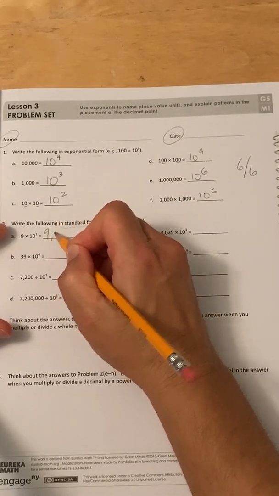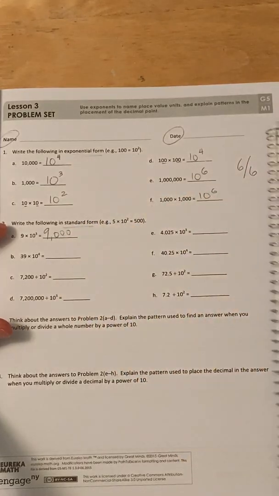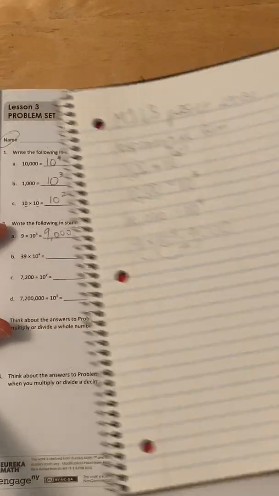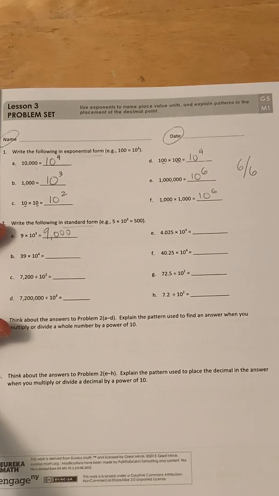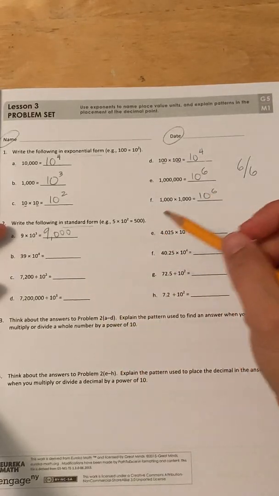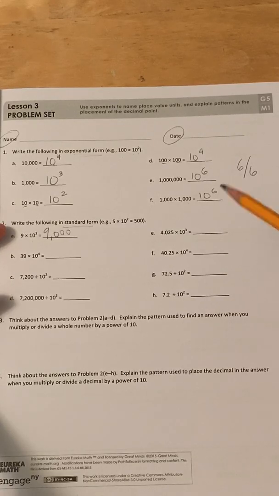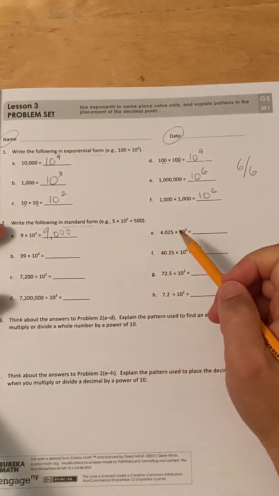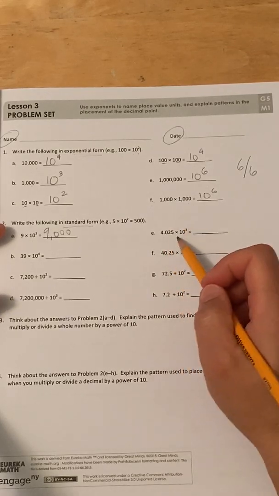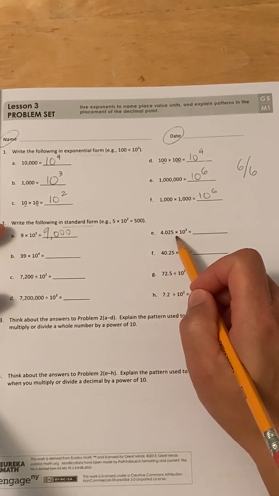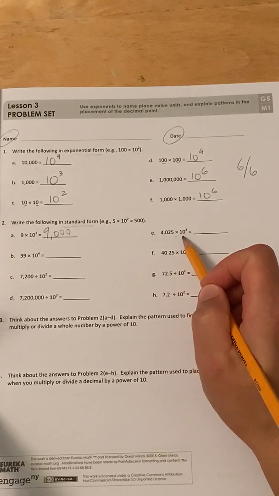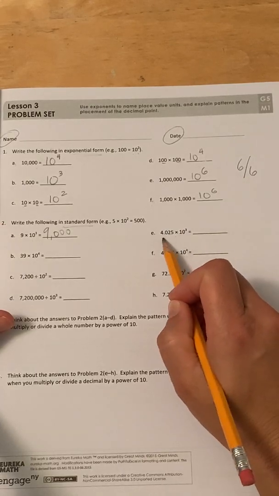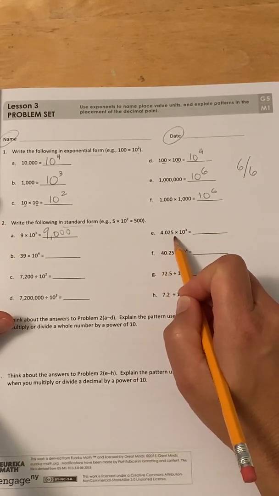So if you want to show your work in this notebook, you can. If you prefer to show your work in your own math notebook, that's also fine. Okay, so let me do a couple more with you, and then you will fill in the rest. Let's try one that has a decimal. So remember our lessons from the previous day. When we multiply by a base 10, the decimal number will get larger.